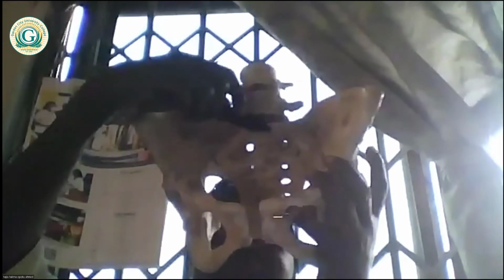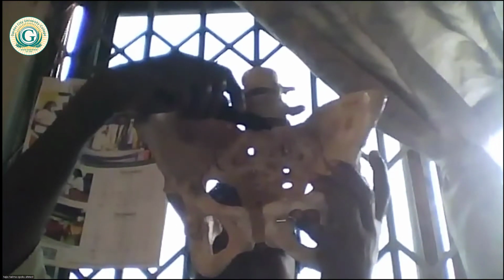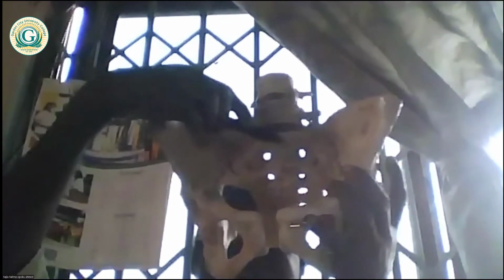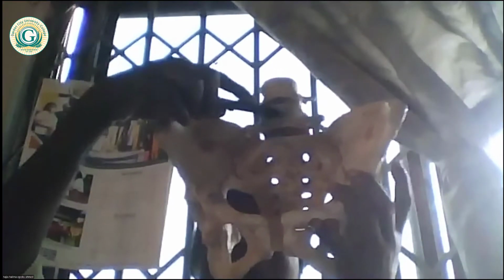The sacrum, superiorly, the first sacral vertebrae joins the 5th lumbar vertebrae. So this is the first sacral vertebrae. This is the 5th lumbar vertebrae. So the first sacral vertebrae joins the 5th lumbar vertebrae to form the sacro-lumbar joint.